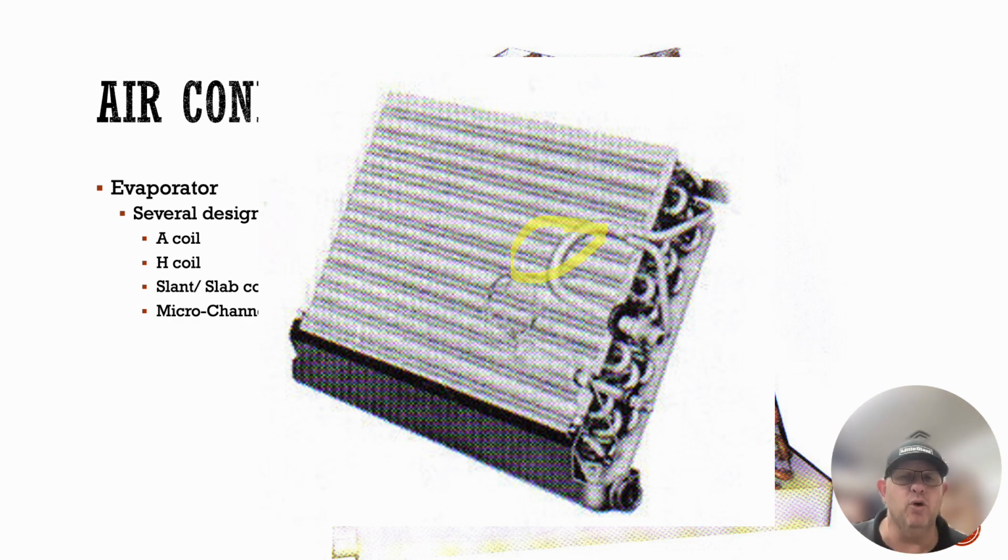This is a slab coil. We see these a lot in our air handling units, a lot in Carrier, a lot in Bryant. Sometimes our Tranes have our A coils in them, but our manufacturers such as Carrier and Bryant, they're going to be dealing with a slab type coil on that particular system itself.